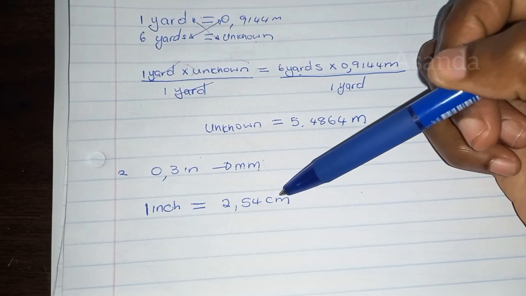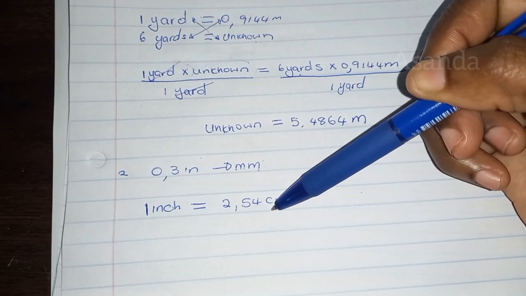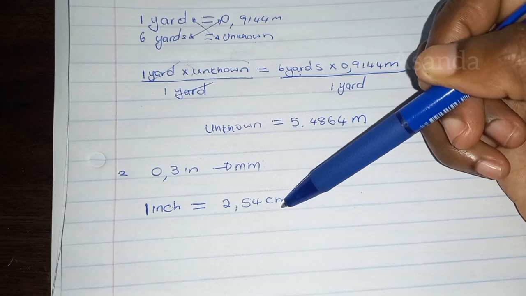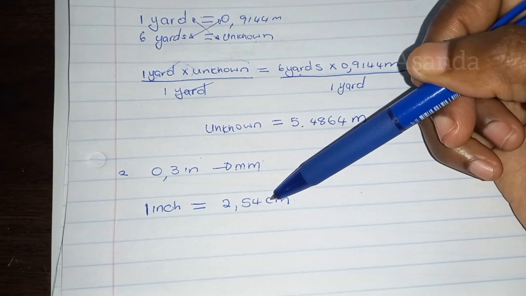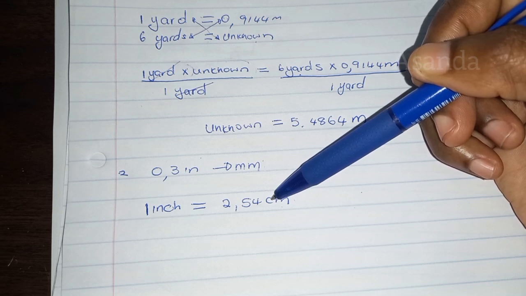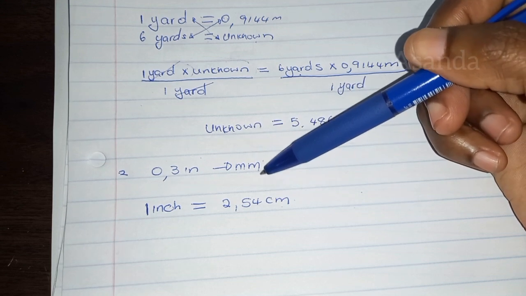But if I use this conversion factor, I will get centimeters, right? But here it says I must answer in millimeters. I'm not going to be worried because I now know how to convert metric system to metric system by using the King Henry method. Or I know that centimeters can be converted to millimeters.